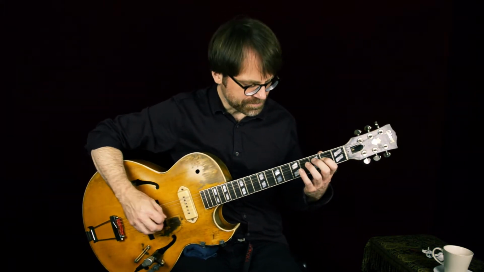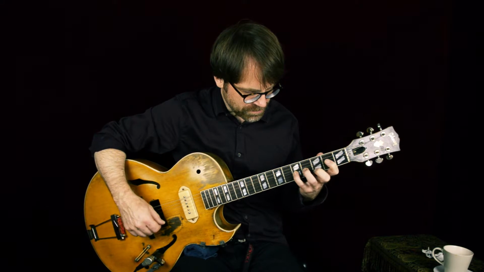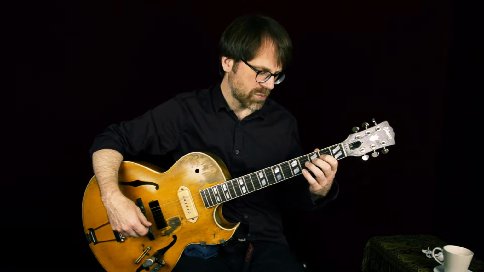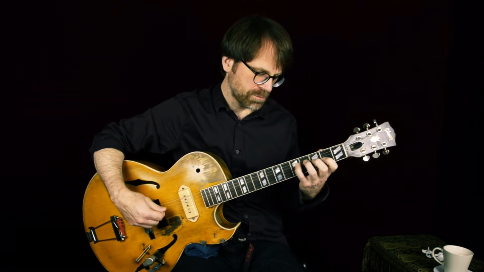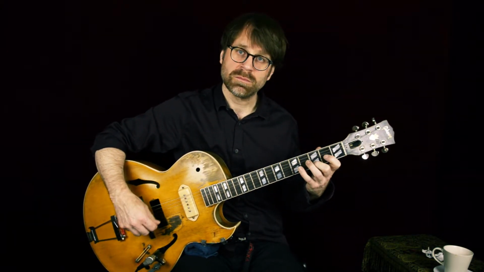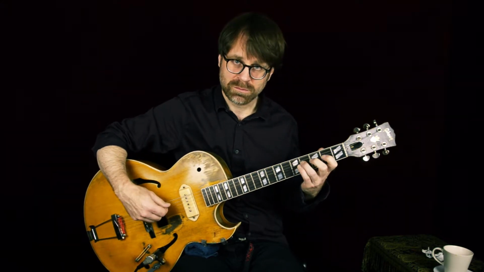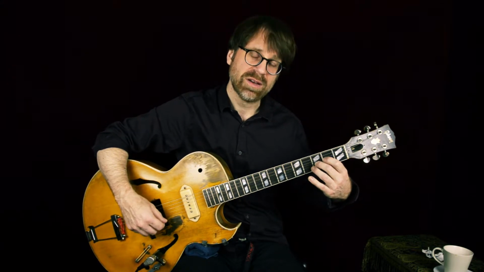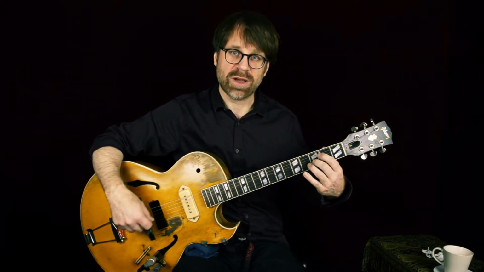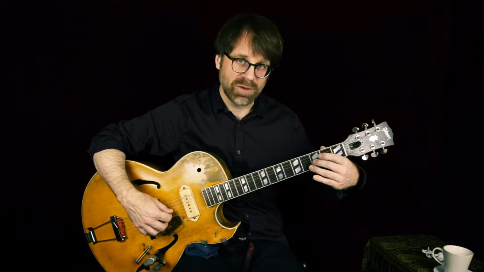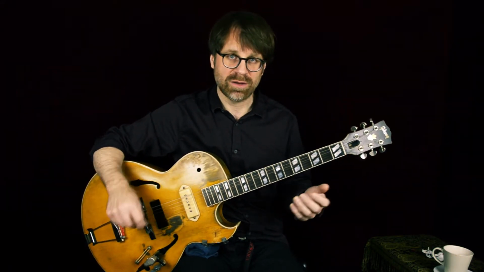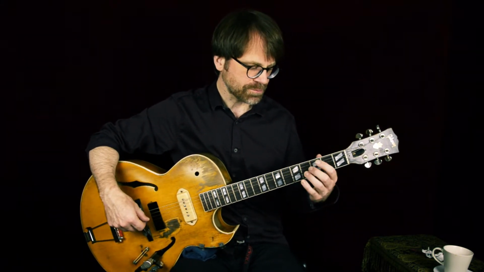So instead of, you have, so this B goes to B flat, but in this new context of F sharp 7, this is not a B flat, it's an A sharp. So it's a bit enharmonic. These notes, the names are changed.